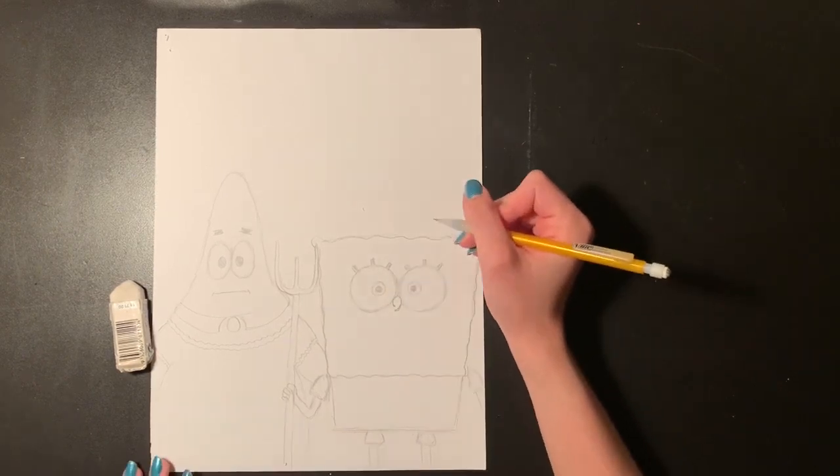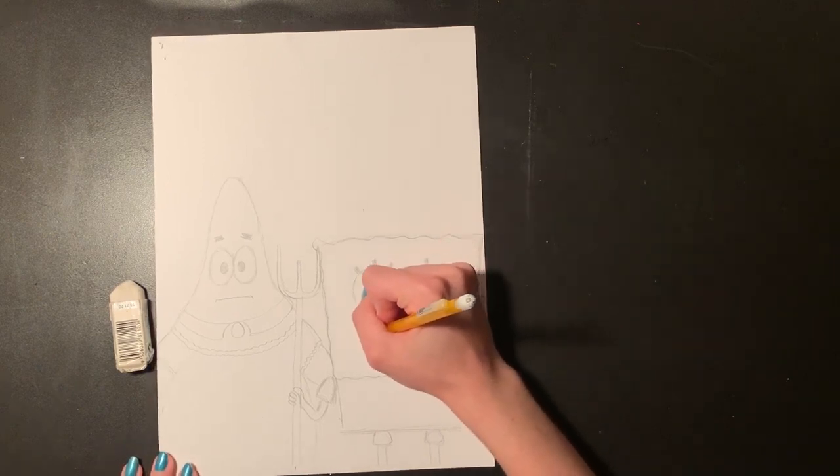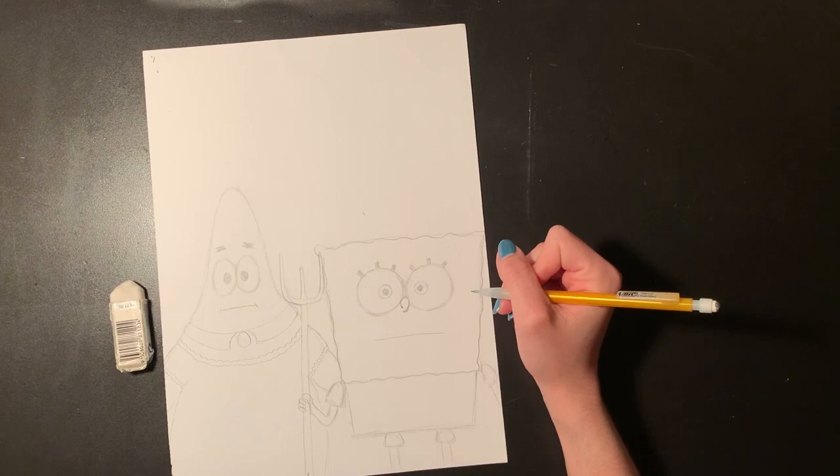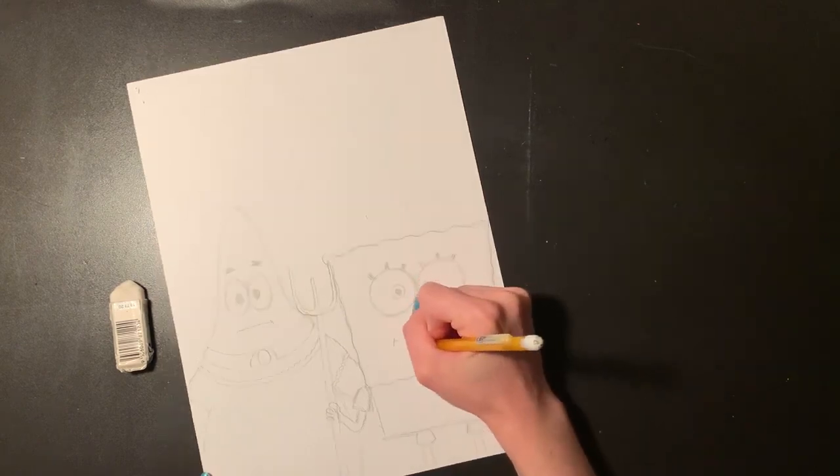All right, we almost have SpongeBob done. SpongeBob is going to get that same mouth like Patrick, and you can add his teeth coming down from there too.